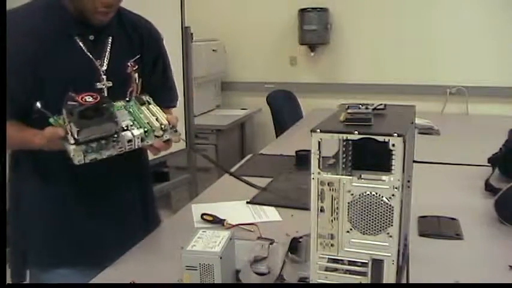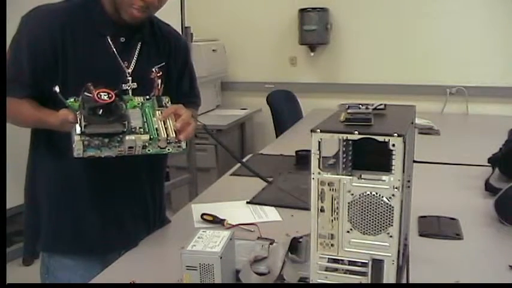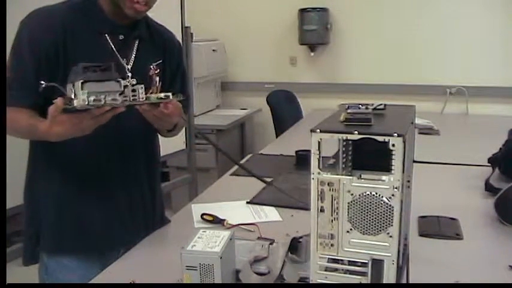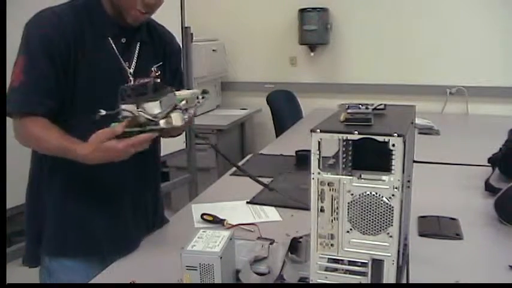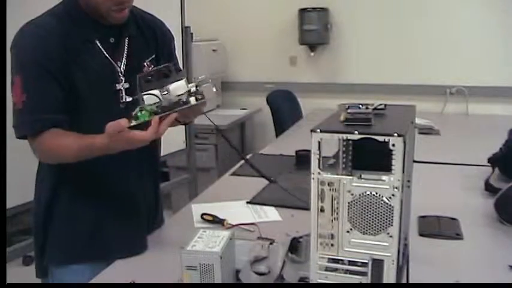Also on the motherboard, you have your PCI, peripheral component interconnect. You have your PCI slots. As we can see, this is more or less like a micro ATX form factor. It's small, rectangular shaped, so that's what it appears to be.